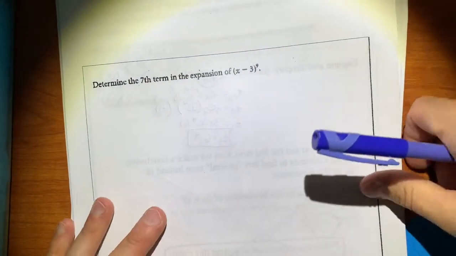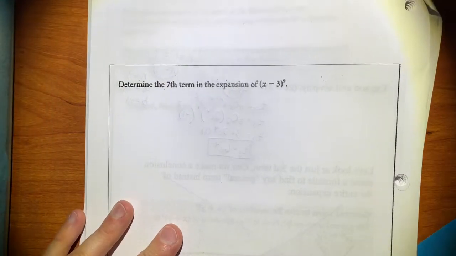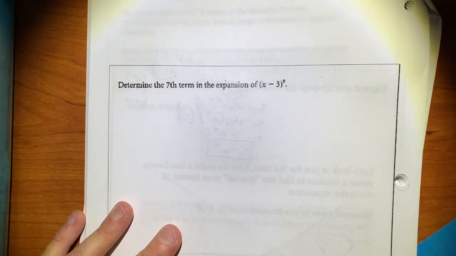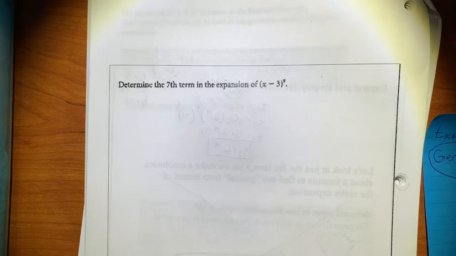Let's flip the page. All right, now we're rocking and rolling. So, determine the 7th term in this expansion. Okay, so that is a 9, pretty sure. Let me just double check here.